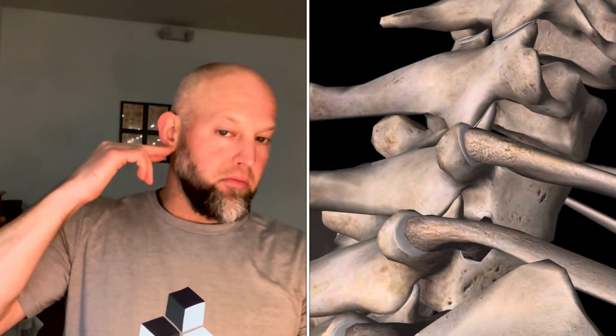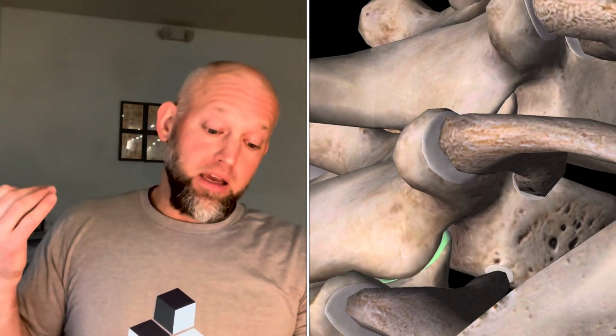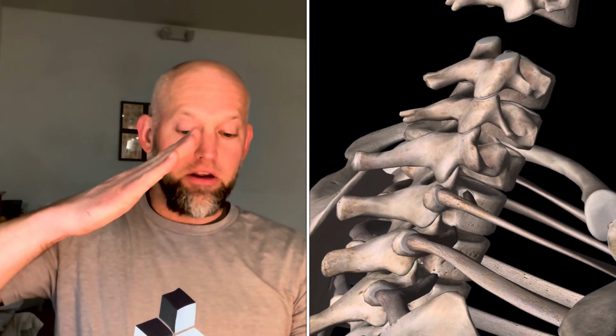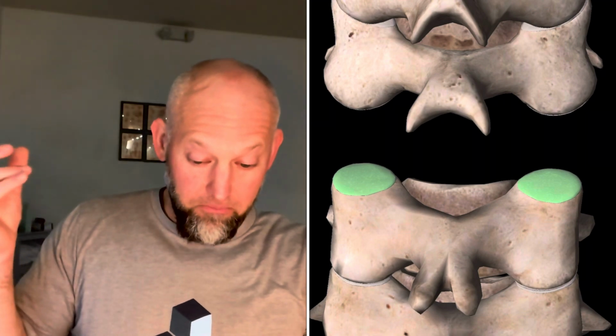In the cervical, what I remember from school is that the angle went towards your eye, regardless of which section, which vertebrae you're on. So let's just say in the cervical facets, they're going to be at about a 45-degree angle. As we come down into the thoracic, we're more at like a 60-degree angle.